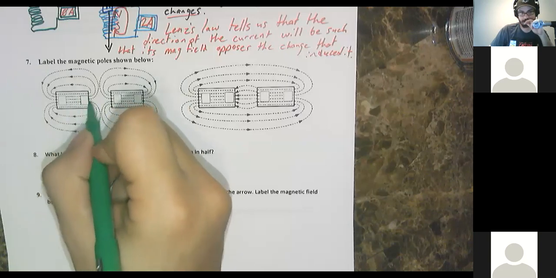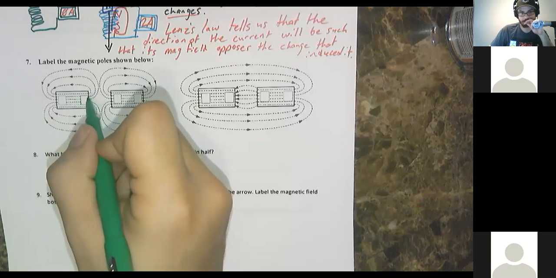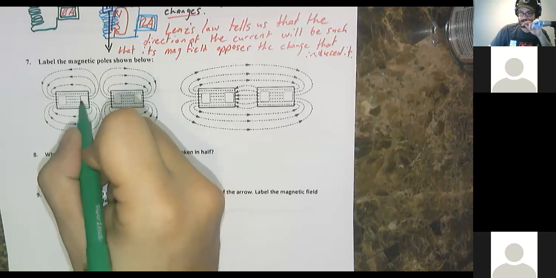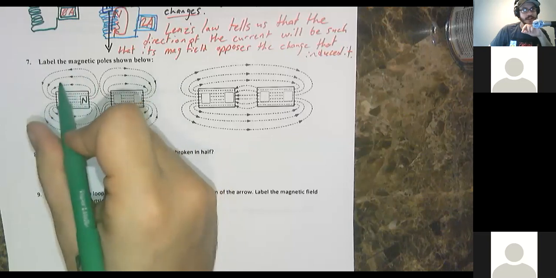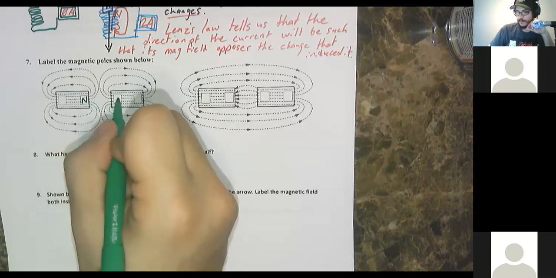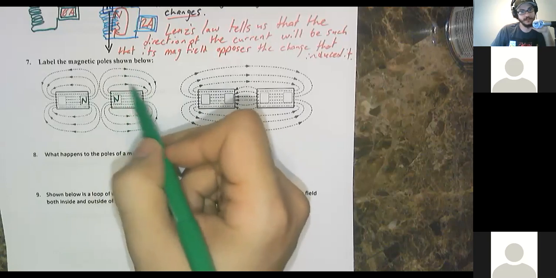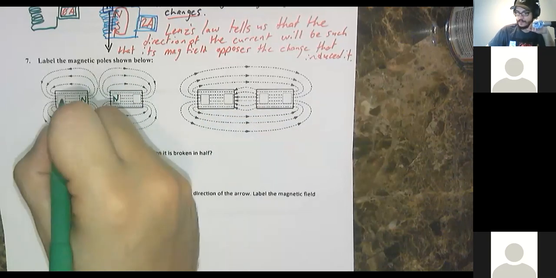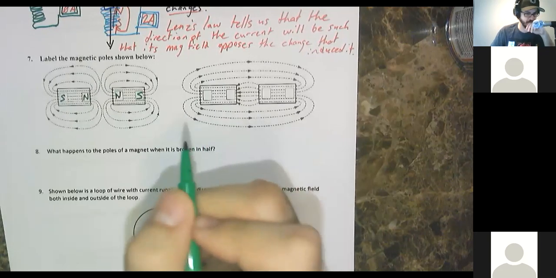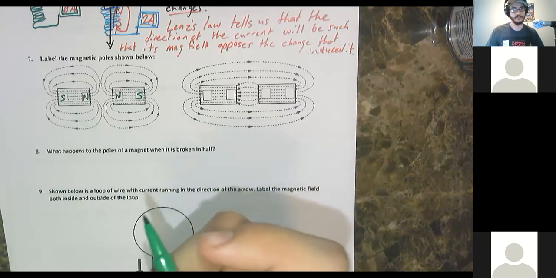This one right here. Well, they're repelling each other, so would that be a north? This is a north. You can tell because the lines are pointed away from it. And as you said, it repels this guy, so this one is also a north. And you can tell because the lines are pointed away from it. That makes this a south and this a south because you can't have a north without a south. They're always paired up.